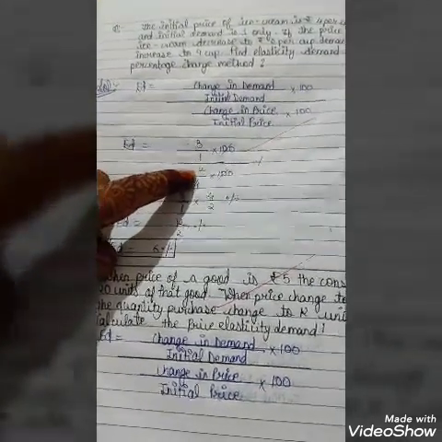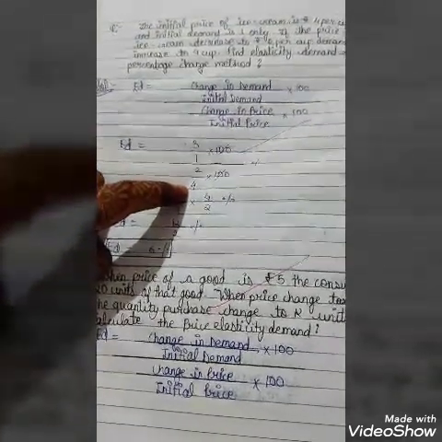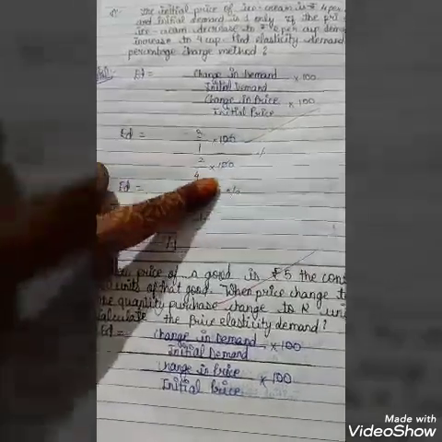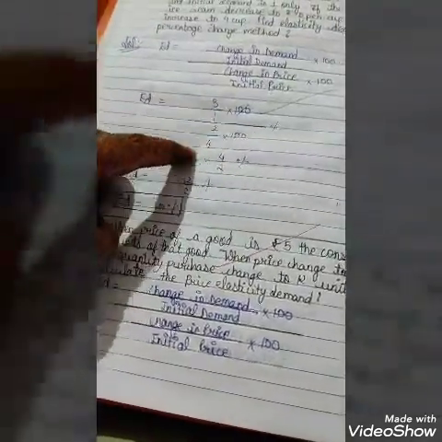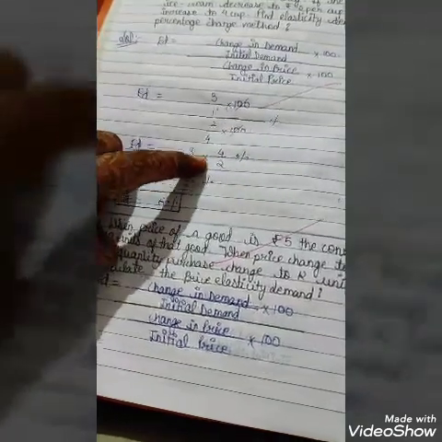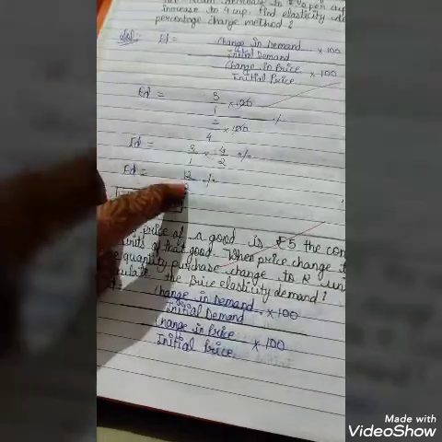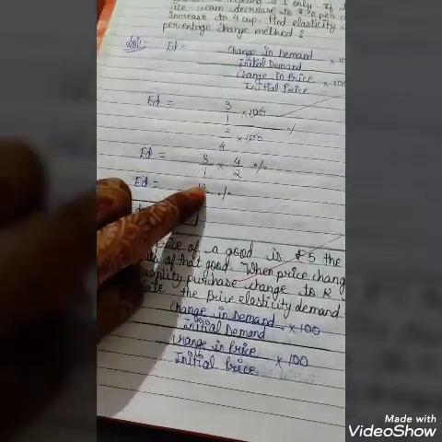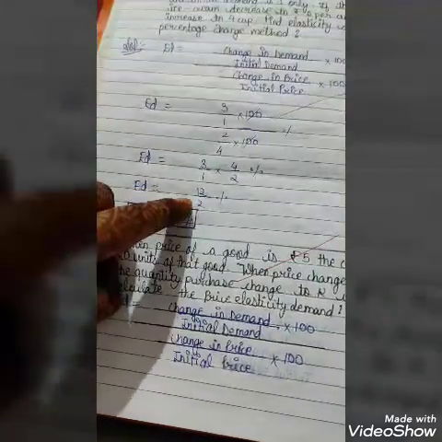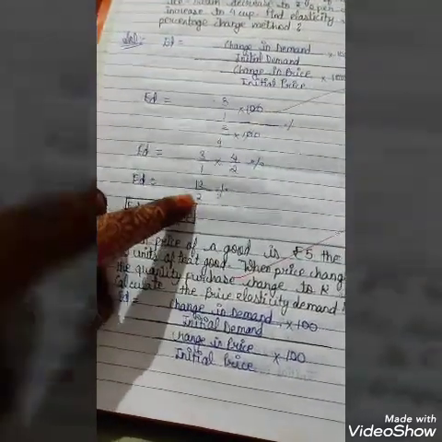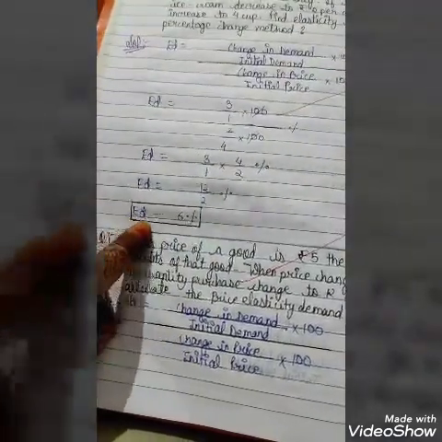So the difference is 2 divided by 4, where 4 is the base price, into 100. We can cancel 100 with 100. Then 3 by 1 multiplied by the reciprocal, so it will be 4 upon 2. Multiplying them, 3 fours are 12 and 1 two is 2, cancelling, 2 sixes are 12.